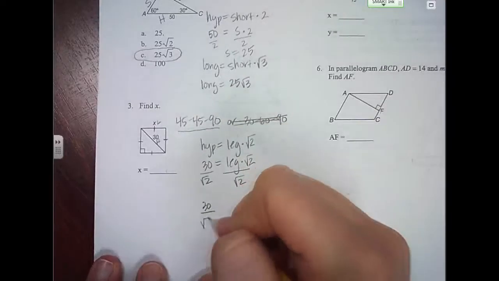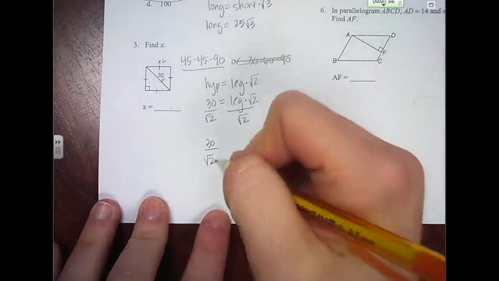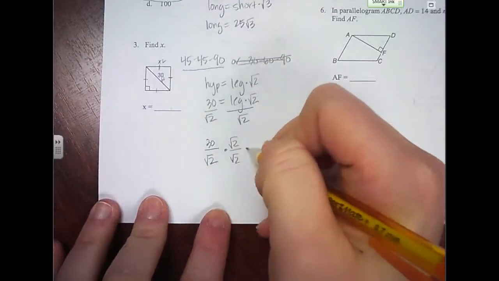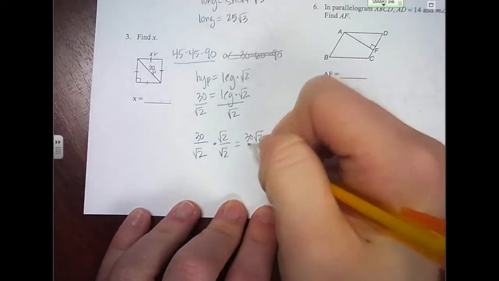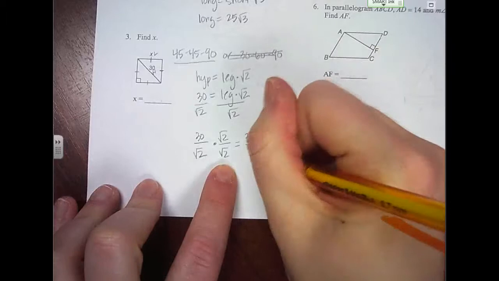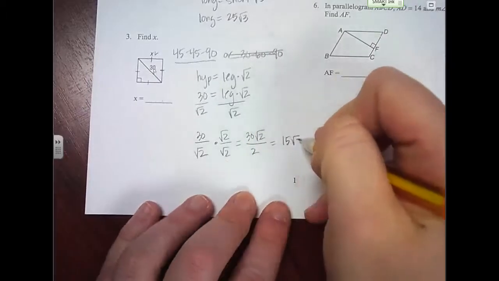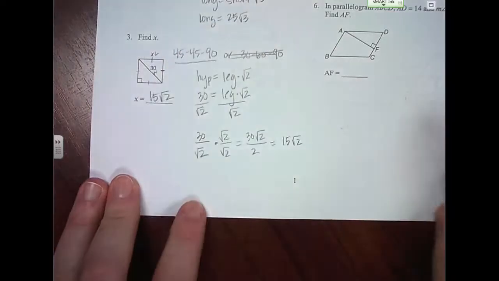Now we're not going to leave our answer like that. We're going to get rid of that radical on the bottom. And in order to do that, we're going to multiply that same radical on top and bottom. So we get 30 square root 2 over, when you multiply square root 2 times square root 2, the square roots go away and you just get 2. So that equals 15 square root 2, which is the leg.